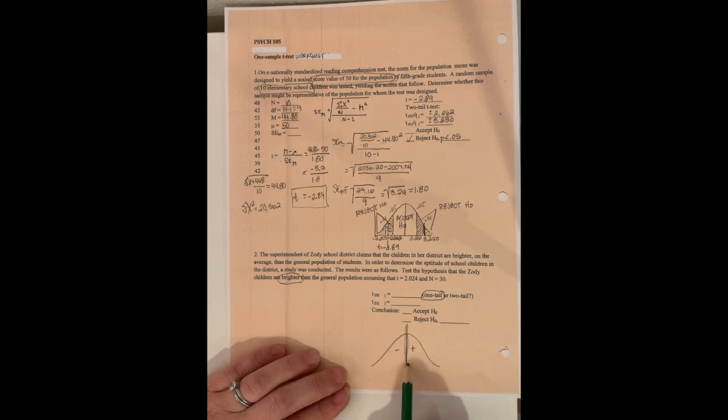That means that we're predicting that our sample, our Zodi sample, is going to be on the right side of the curve, that they're going to be brighter than this mean, that they're going to be above this mean. Their values are going to reflect higher scores than this mean. If, which we're not, but if we were predicting that the Zodi children were going to be dumber, then we would be predicting a negative t-score, okay?